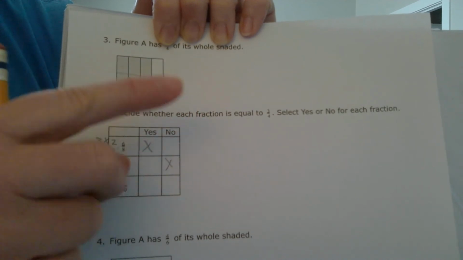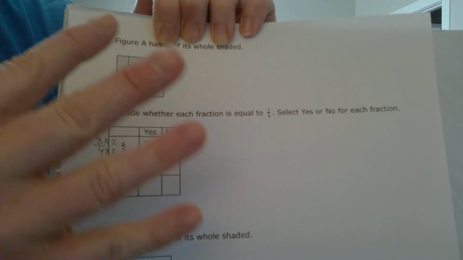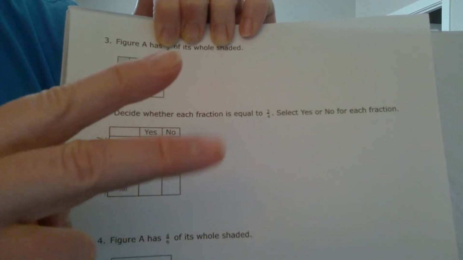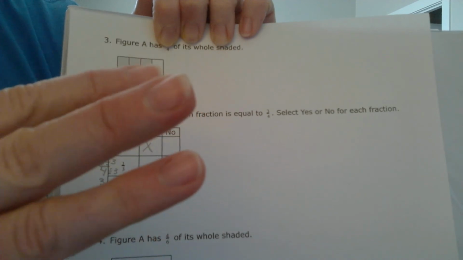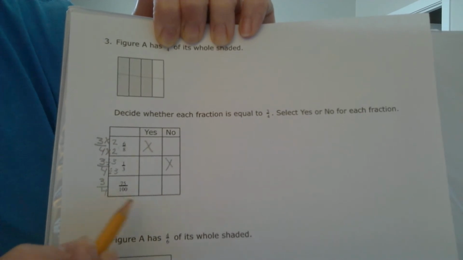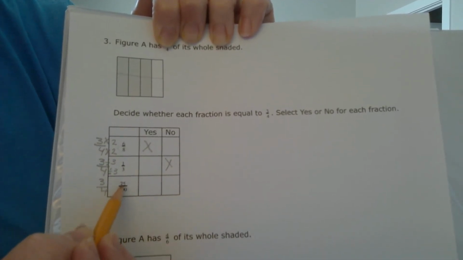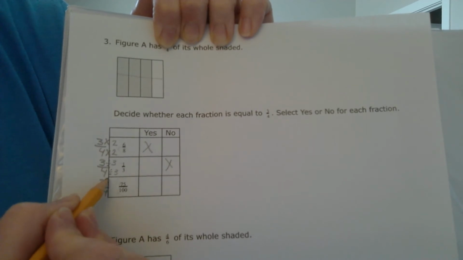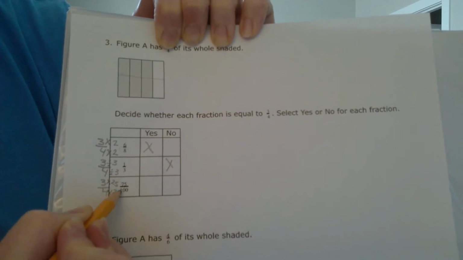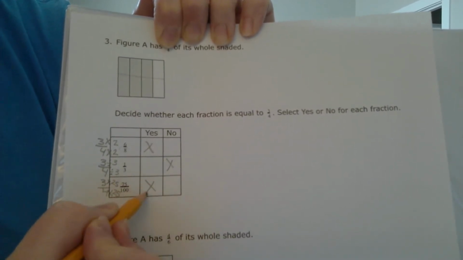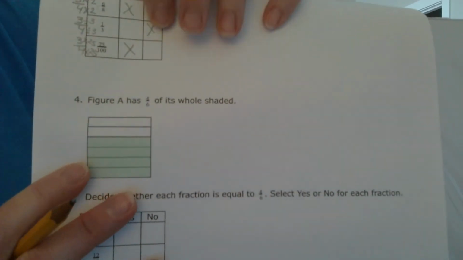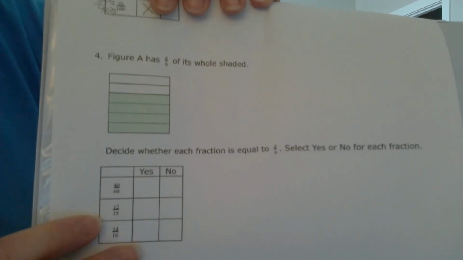So I have 25, 50, 75, a dollar. That's how we get our dollar out of 4 quarters. So if I say 25, 50, 75, 3 quarters out of 4 quarters. So 3/4 does equal 75 100ths, because I could say 3 times 25 is 75, and 4 times 25 is 100. So that's a yes. And then the last one down here, figure A has 4/6 shaded.